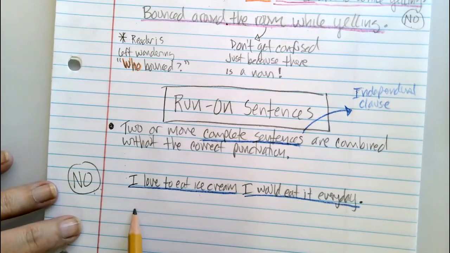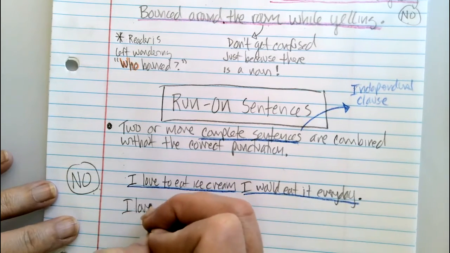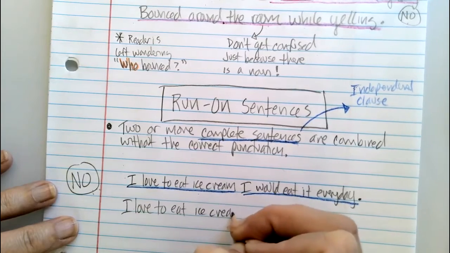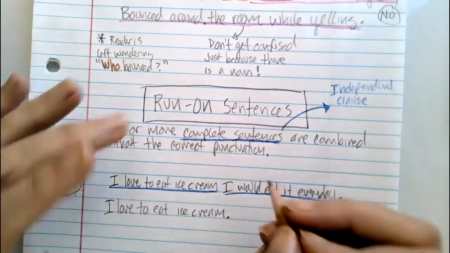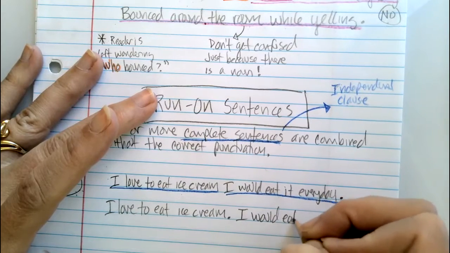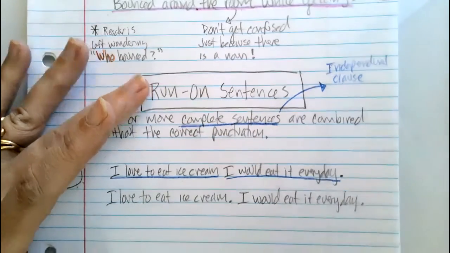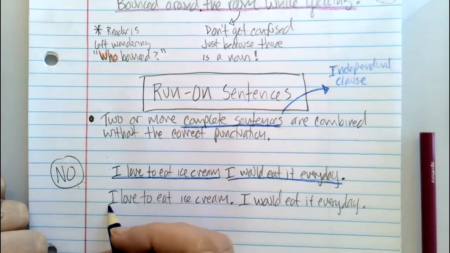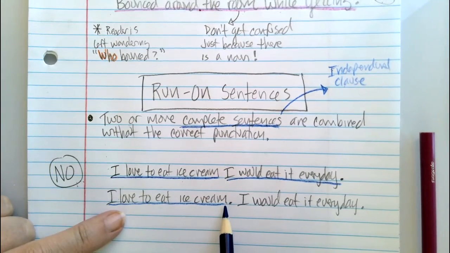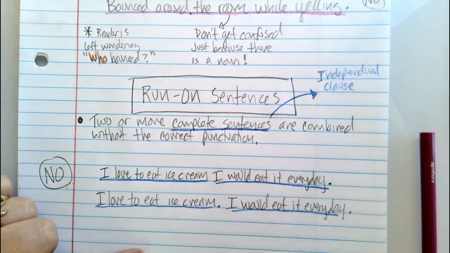Let's try this again with correct punctuation. I love to eat ice cream, period. I would eat it every day. Period. Okay, does this work? Yes. I love to eat ice cream. That stands alone all by itself, and it has a period. I would eat it every day. Again, the same thing, and it has a period.